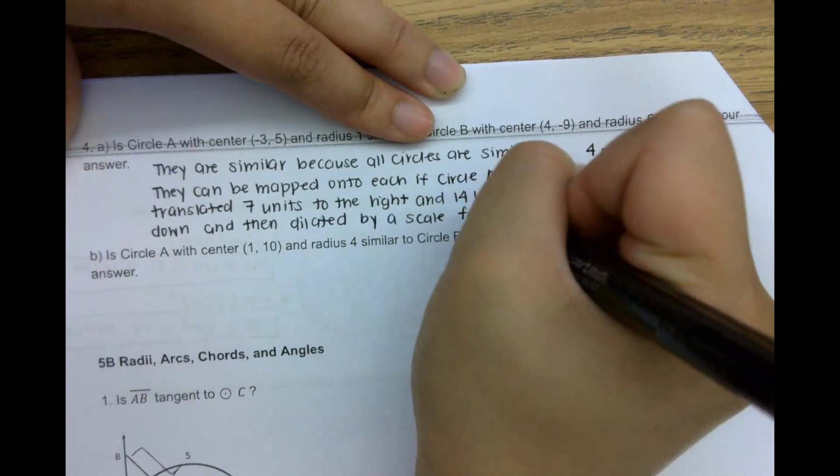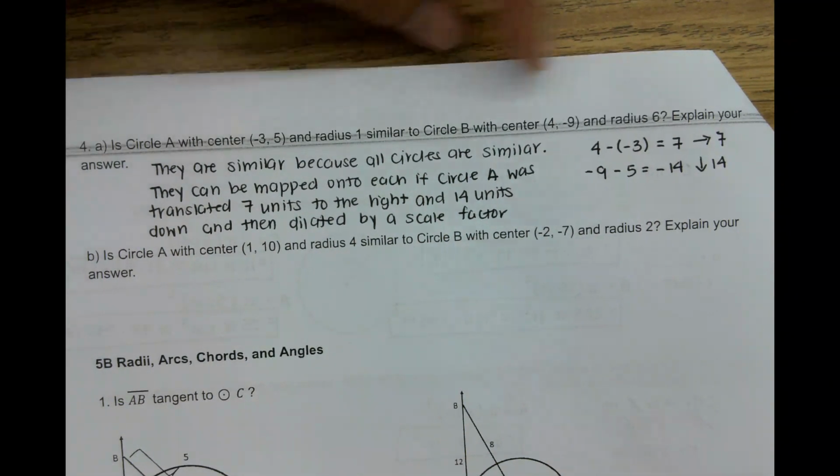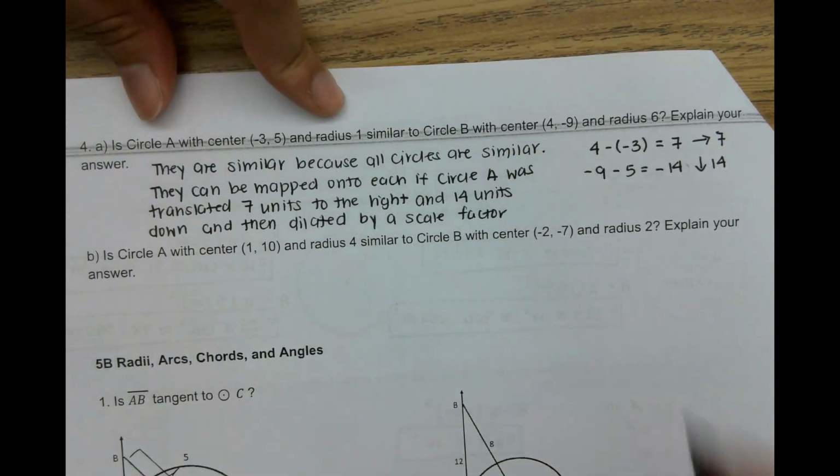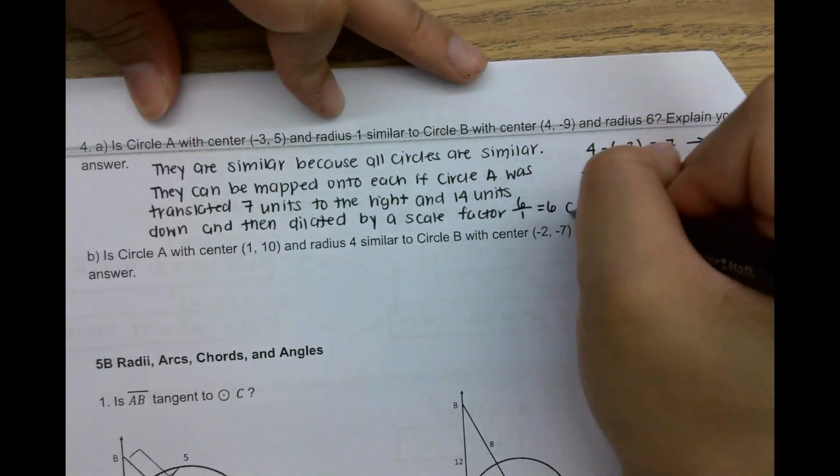Okay. Image over pre-image. So since I'm talking about how circle A moves to circle B, so radius 6, radius 1, so 6 over 1, or 6, okay, around its origin.